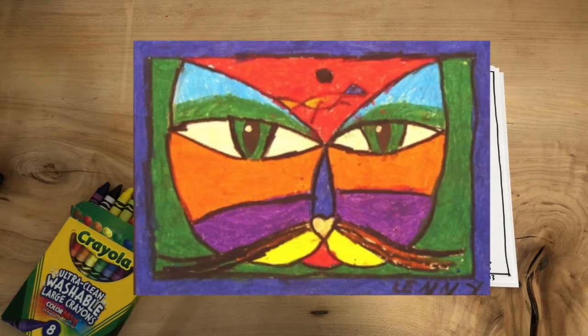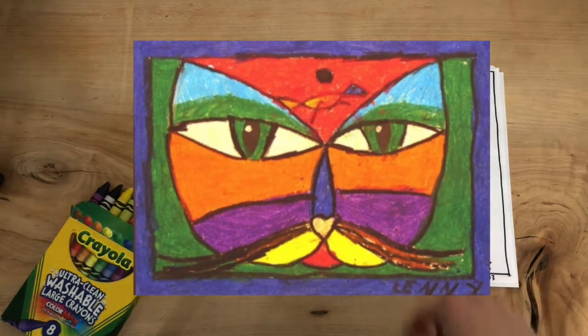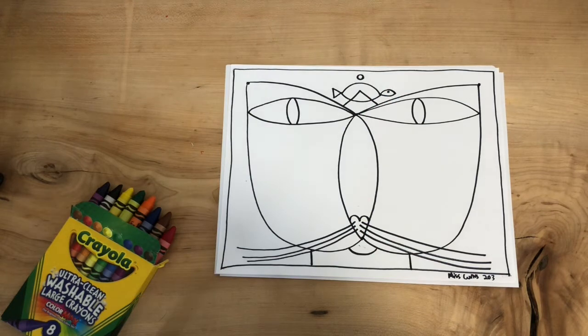If we used pastel like I told you about, you could blend your colors together a little using your finger, which is a pretty cool technique. So I'm going to speed this up and show you how mine comes out, and I can't wait to see yours.